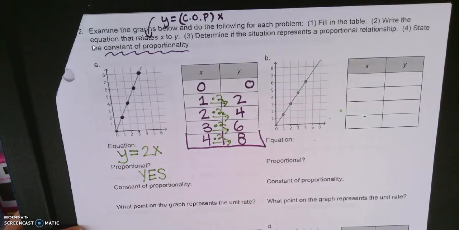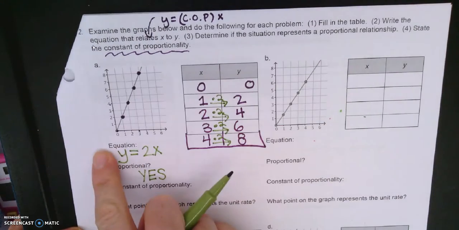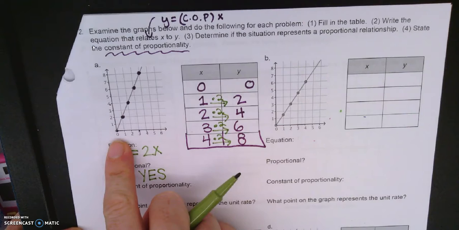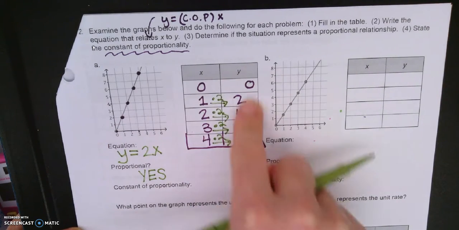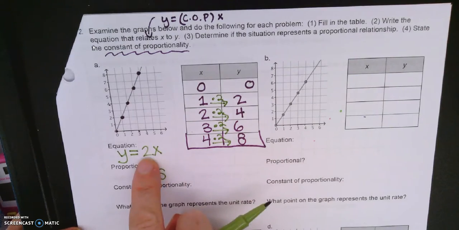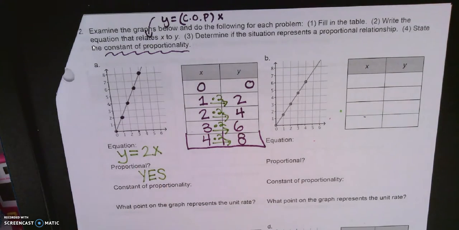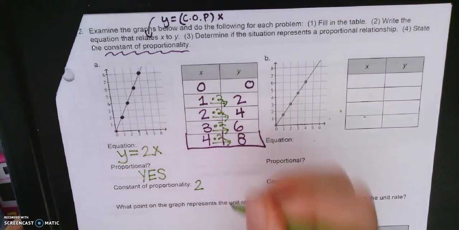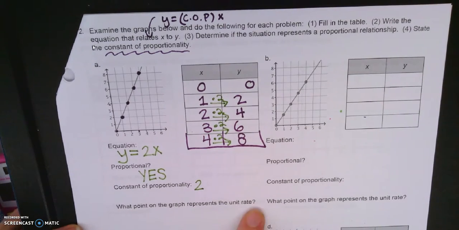It didn't ask us to explain why, but of course the graph is linear, we shouldn't say line, and includes the origin. Our table has a constant unit rate. Our equation only has multiplication. Our constant of proportionality is 2, and what point on the graph represents this unit rate?